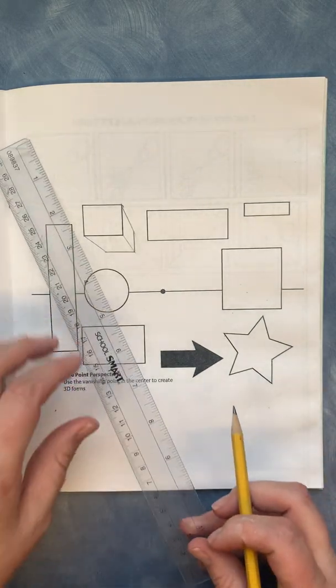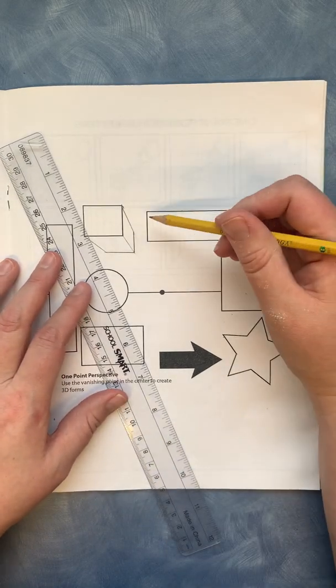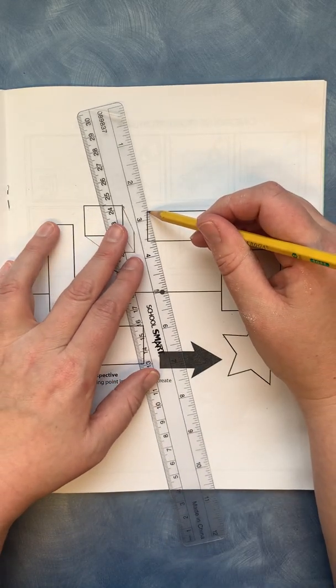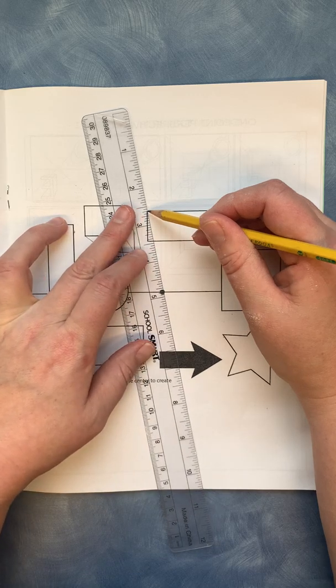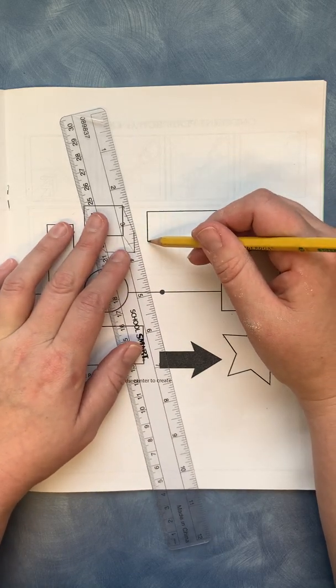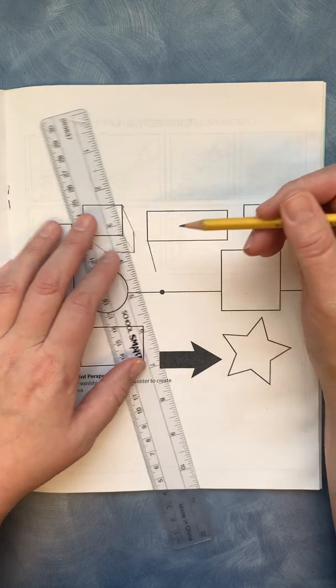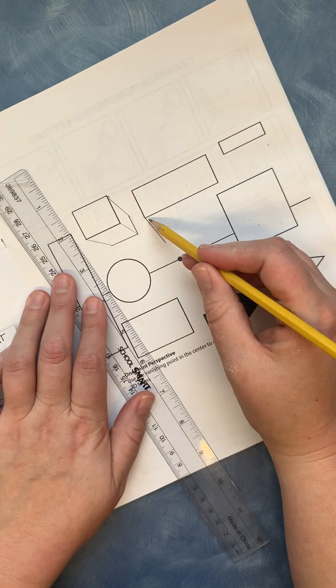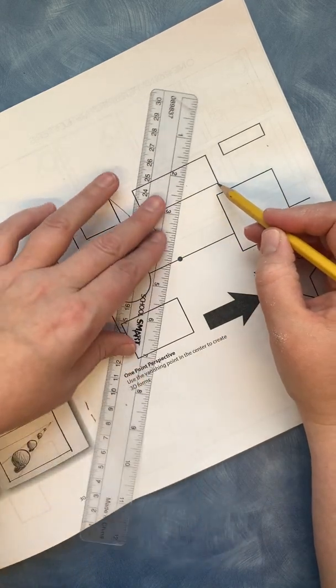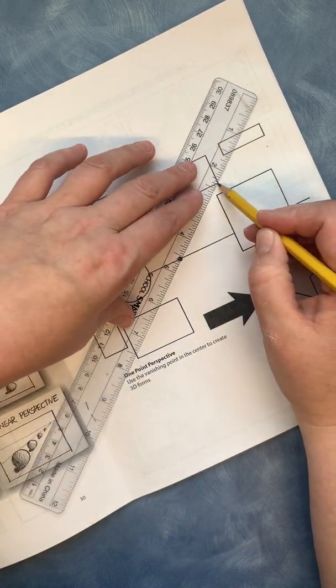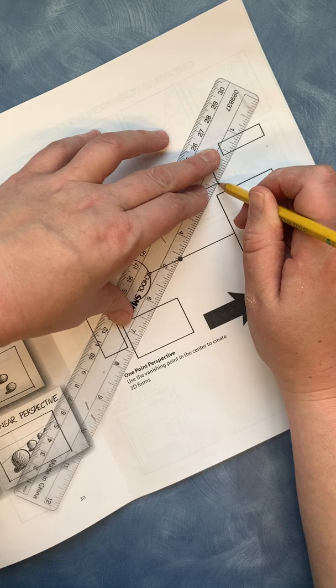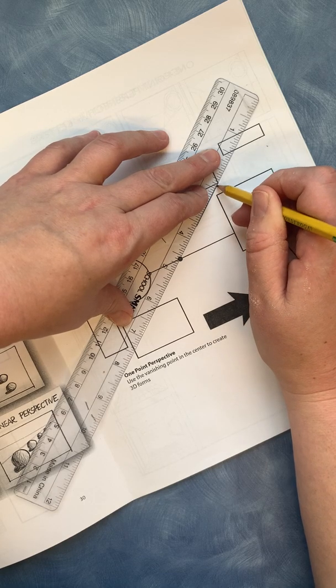Okay, so let me do a few more. This big rectangle up here, I put my pencil here. You'll see that it crosses through the shape, so I'm not going to do that one. I'm just going to come right down to this corner, point it to the vanishing point, make a line. It doesn't really matter exactly how long you draw those lines down. You don't want them to be super tiny because then you have really thin forms.